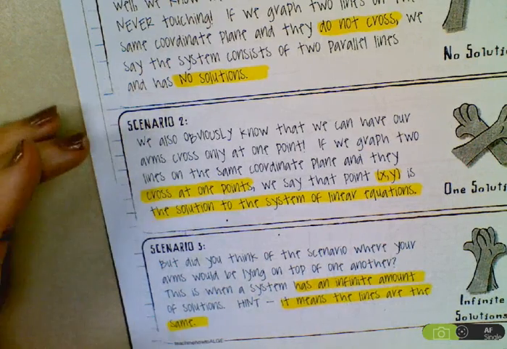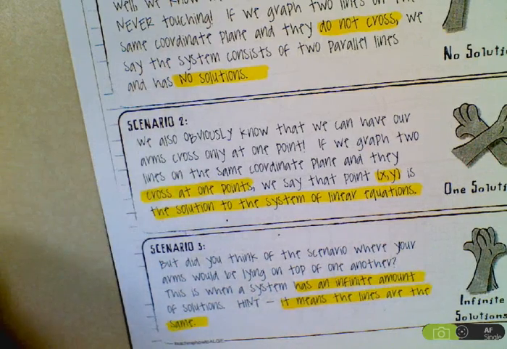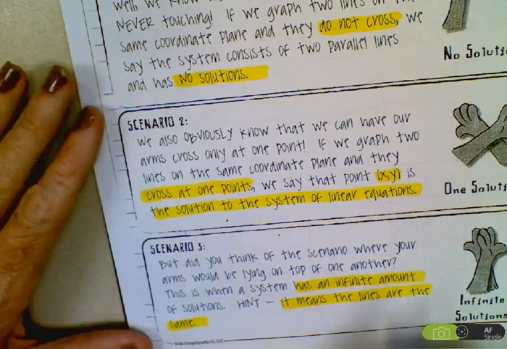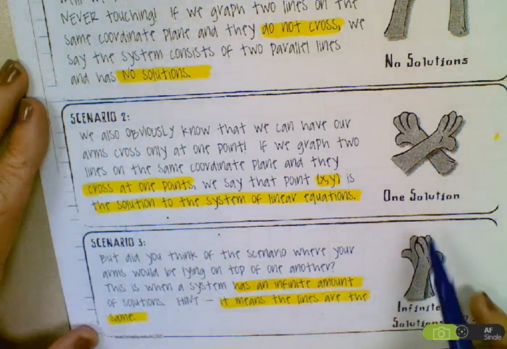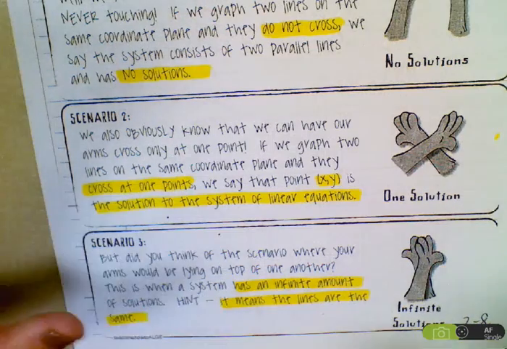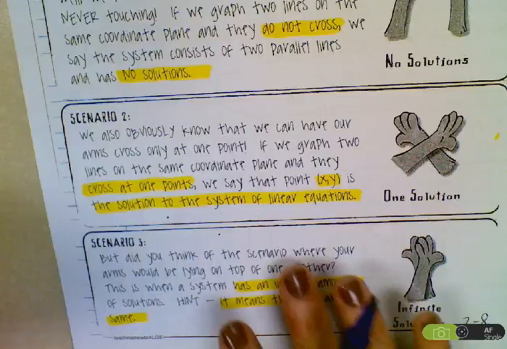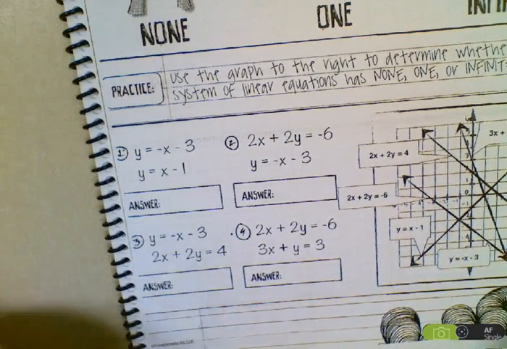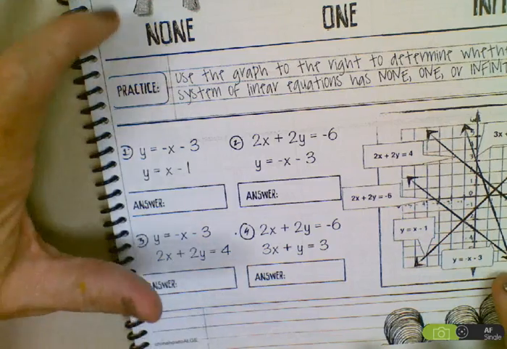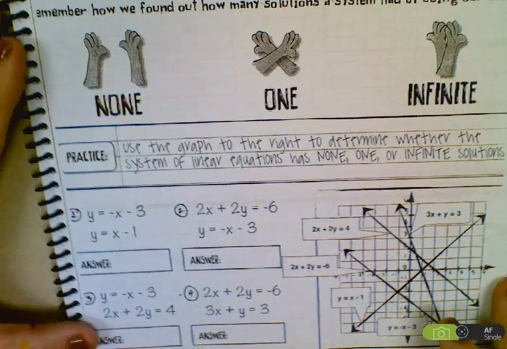As we go on, you'll see examples of all of these. And so these are your options. You either have no solution, one solution, or infinite solutions, meaning many, many, many solutions. Okay? So let's graph some of these, or at least look at graphs, and we'll see what's going on. Remember, these are our options: no solution, one solution, or infinite solutions.